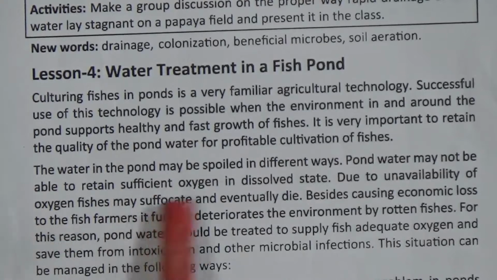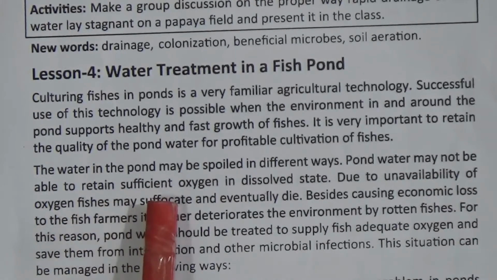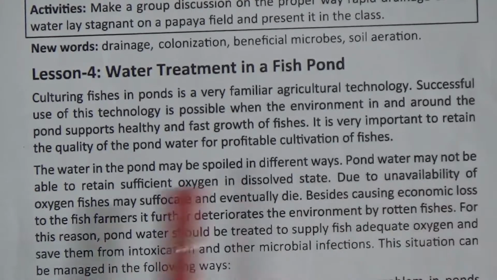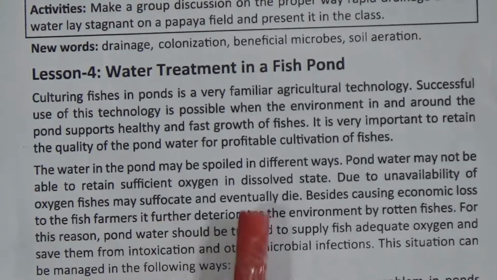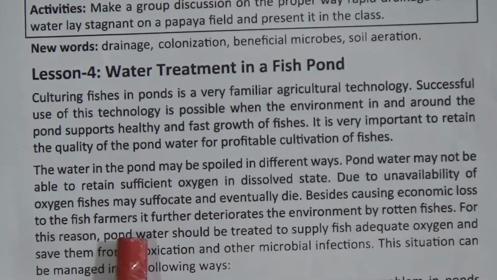The water in the pond may be spoiled in different ways. Pond water may not be able to retain sufficient oxygen in dissolved state. Due to unavailability of oxygen, fishes may suffocate and eventually die. Besides causing economic loss to the fish farmers, it further deteriorates the environment with rotten fishes. For this reason, pond water should be treated to supply fish adequate oxygen and save them from intoxication and other microbial infections. This situation can be managed in the following ways.